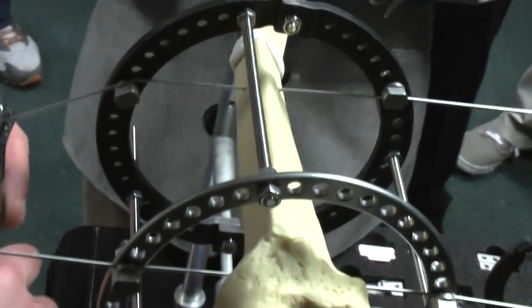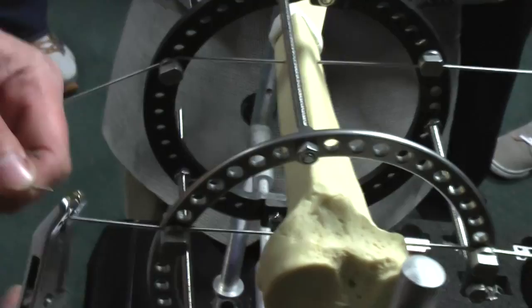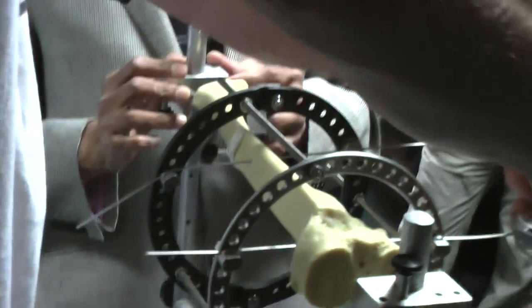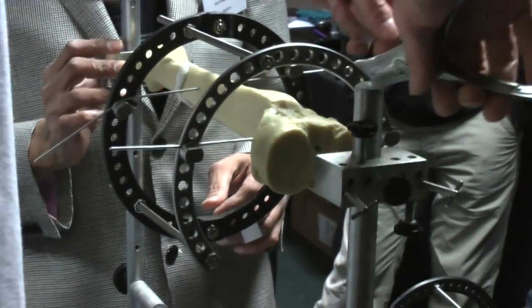Let's get these out before somebody loses an eye. That's happened.